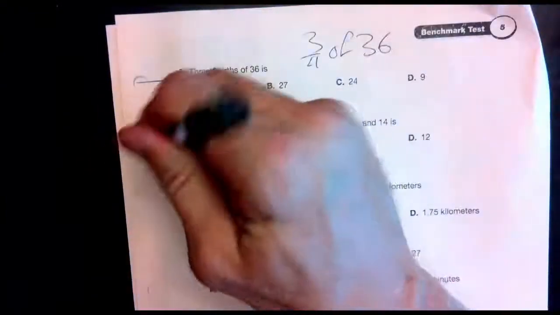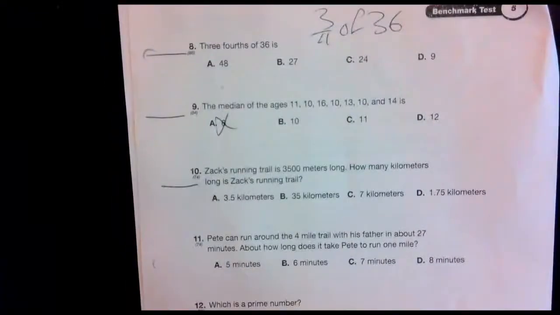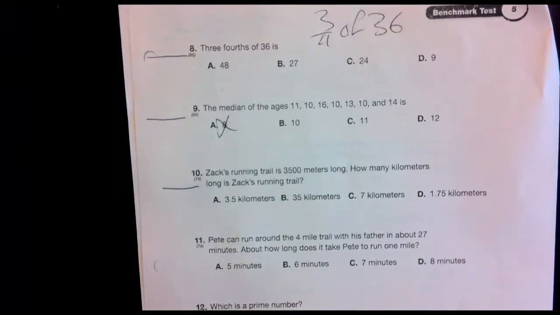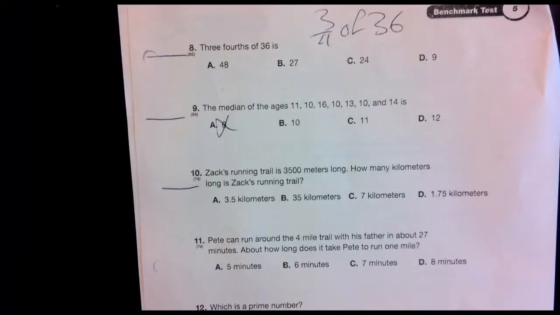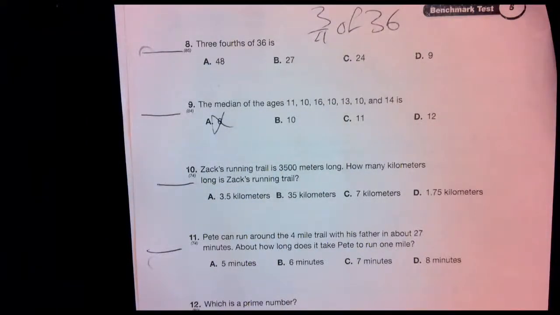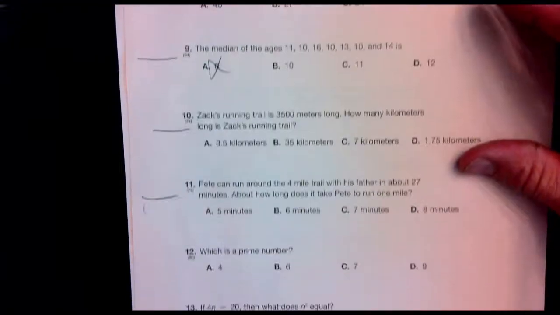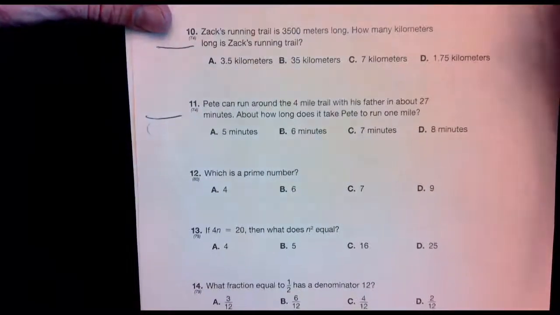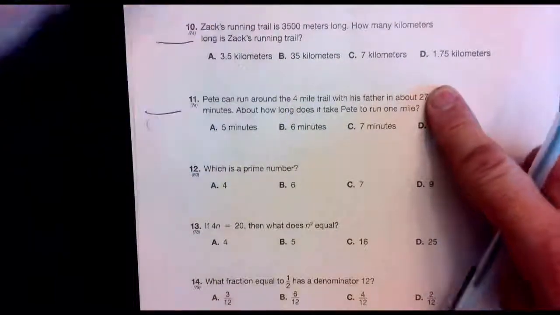Zach's running trail is 3,500 meters long. How many kilometers is Zach's running trail? Number 11. Pete can run around the 4-mile trail with his father in about 27 minutes. About how long does it take Pete to run 1 mile? 27 divided by 4. Think about this. What number close to 27 is divisible by 4?